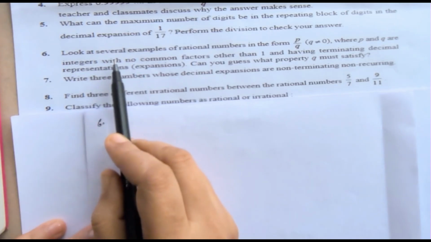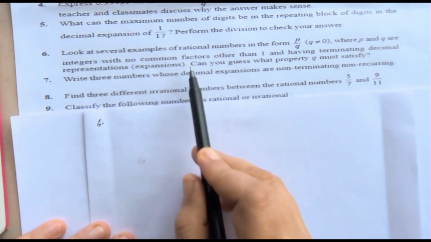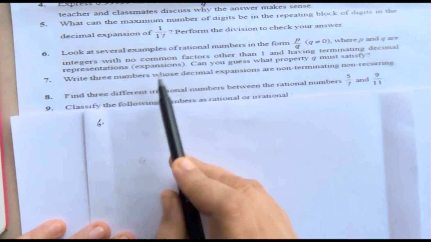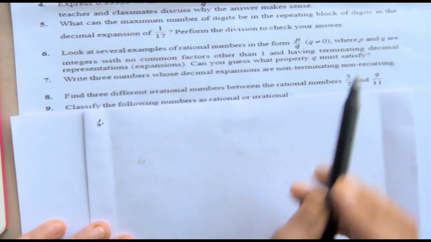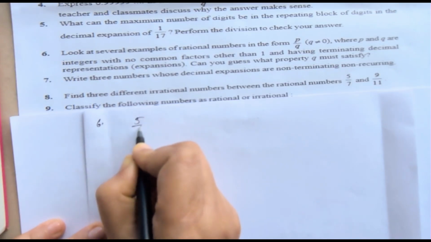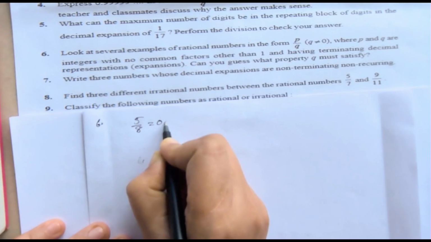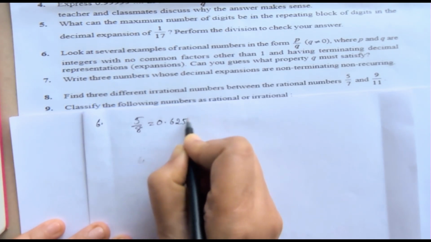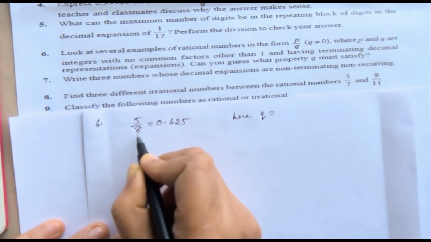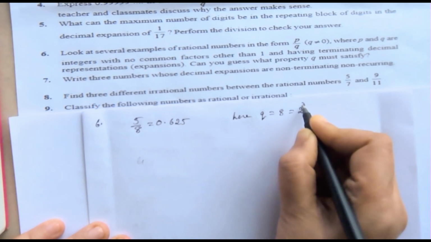Question number 6. Look at several examples of rational numbers in the form p by q, where p and q are integers with no common factors other than 1 and having terminating decimal representations. Can you guess what property q must satisfy? We can go through 2-3 examples. First one, 5 by 8. When we write it in decimal expansion form, we get 0.625. Here q, the denominator, is equal to 8, and that 8 we can write as 2 cube.